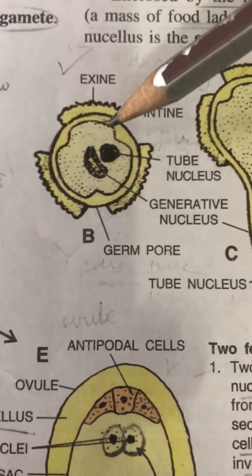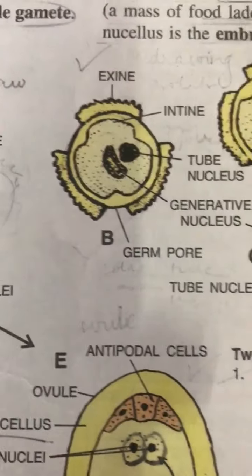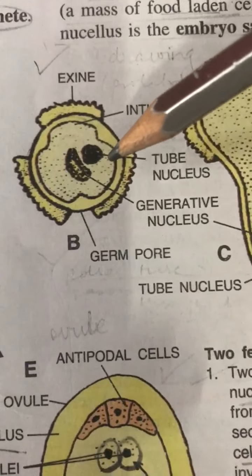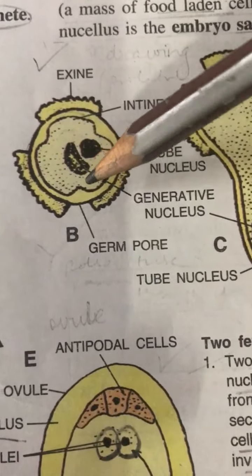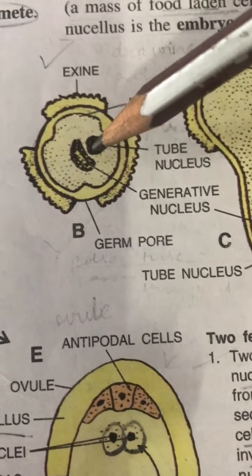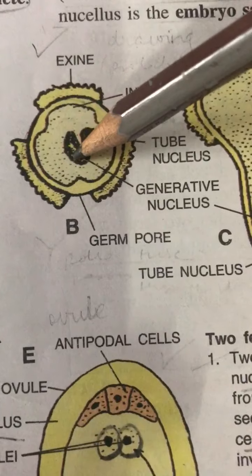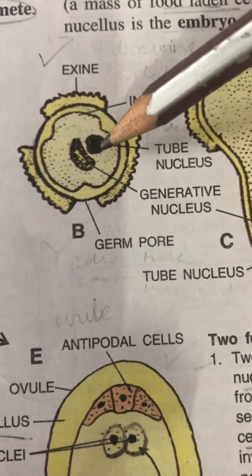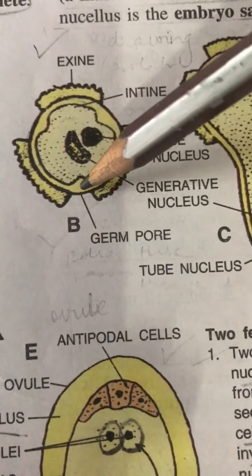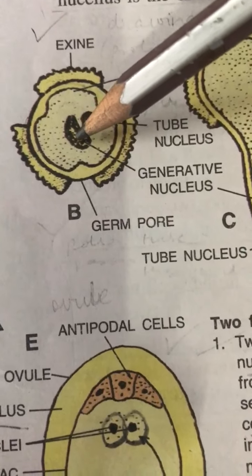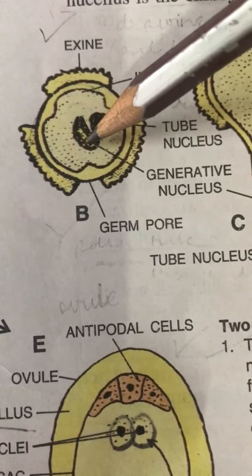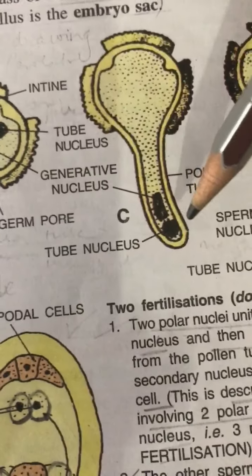Now, what changes occur inside a pollen grain at the time of germination? The pollen grain has two nuclei, tube nucleus and generative nucleus. The tube nucleus is the one which is responsible for the pollen tube, whereas the generative nucleus splits into two and forms two male gametes.